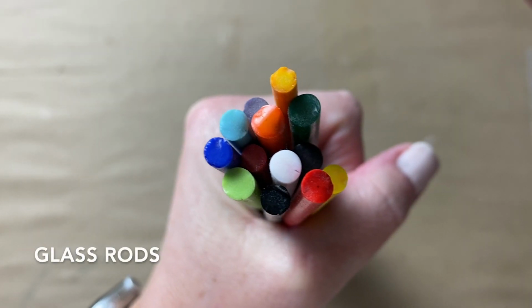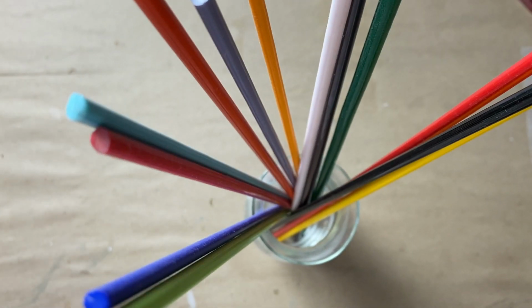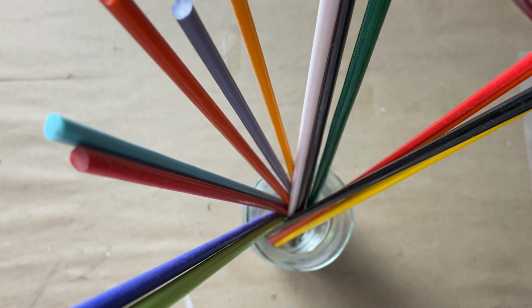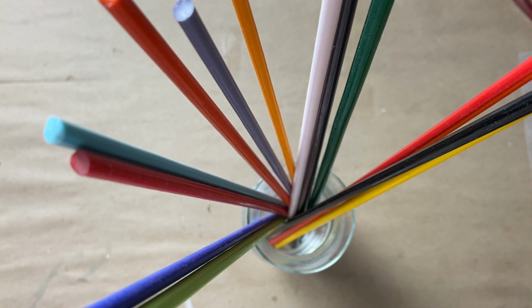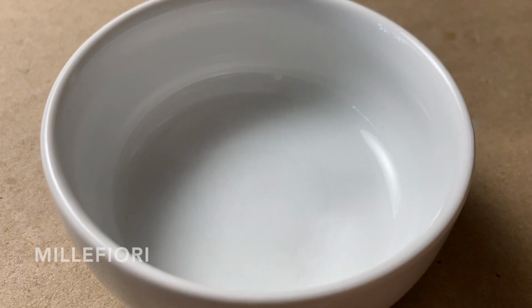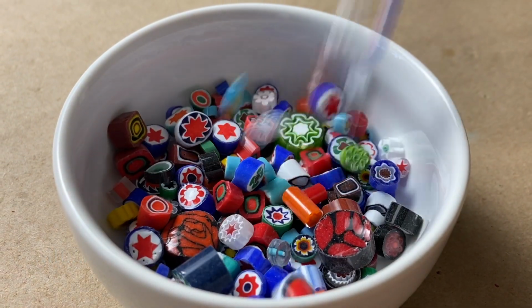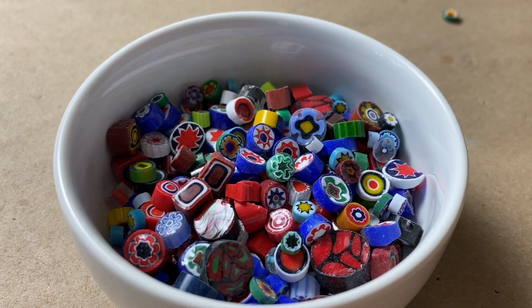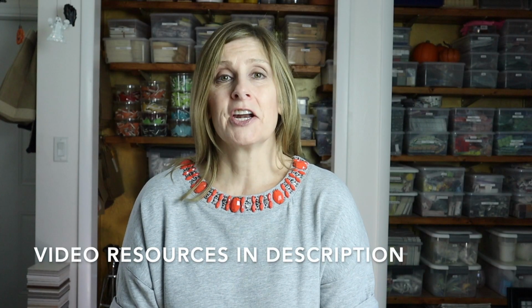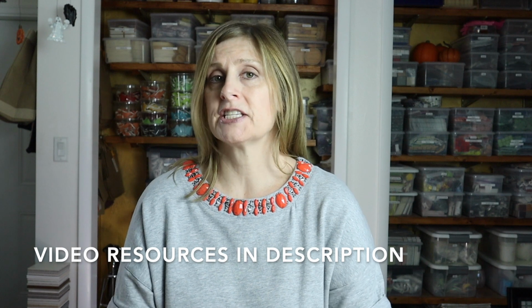Glass rods, which some might refer to as glass sticks. Those can easily be cut down into whatever length you'd like using your wheeled glass nippers. Mille Fiori is another option. These are small cuts of glass with a design inside. I've done a number of videos on these materials here on the channel, and I will list them down below in the description.